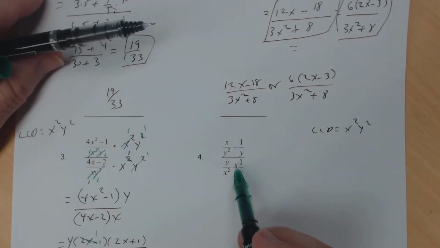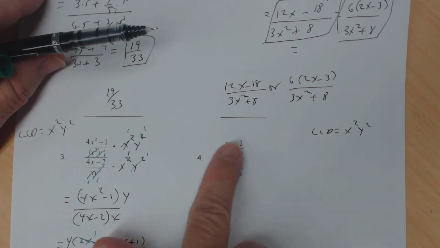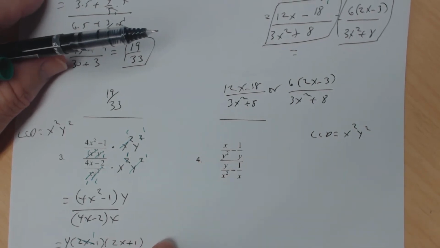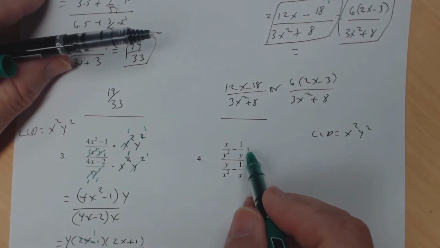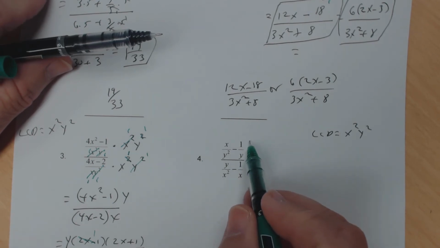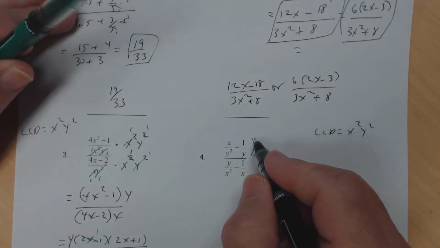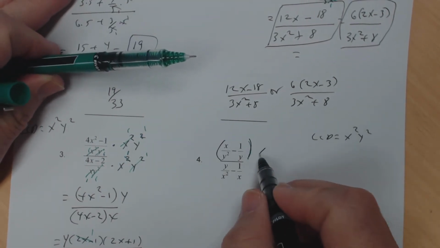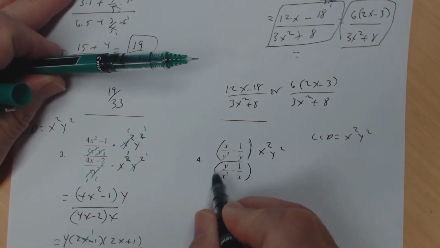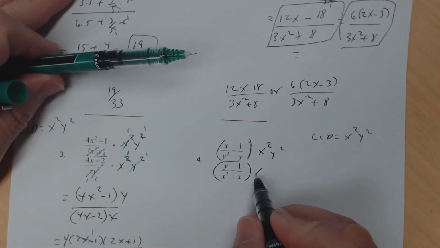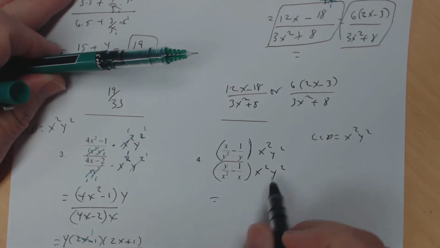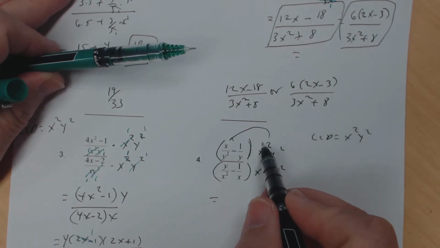So notice that in this complex fraction, remember, your numerator should have at least one fraction, and the denominator should have at least one fraction. And so you're going to multiply the numerator part of the complex fraction by the LCD, and you multiply the denominator part of the complex fraction by the LCD. And then distribute, just like we did on all the others.